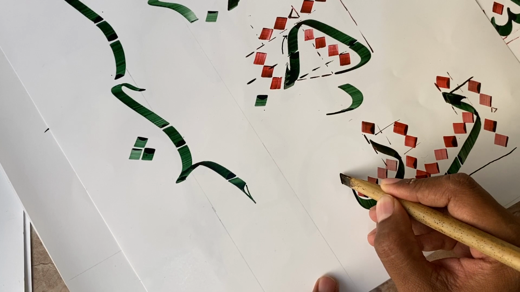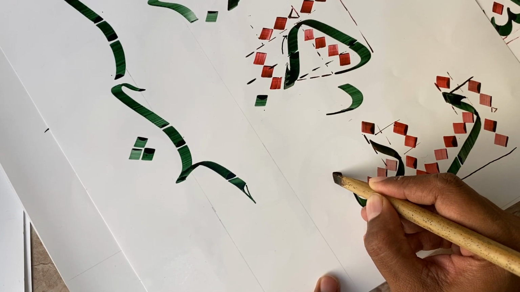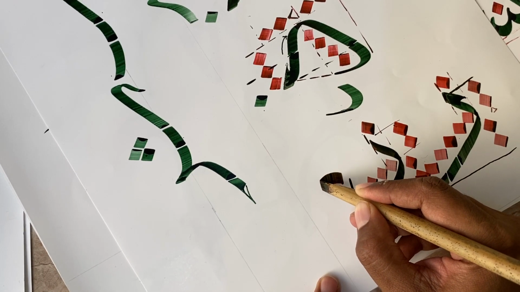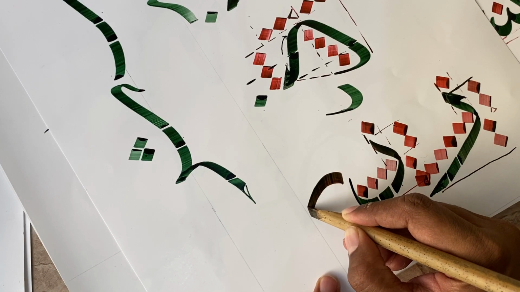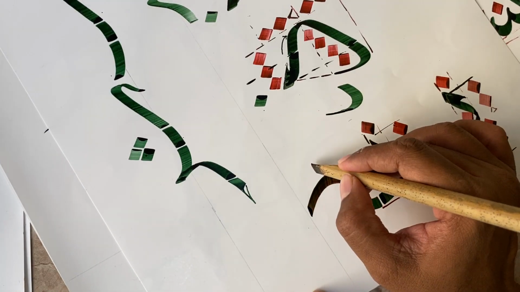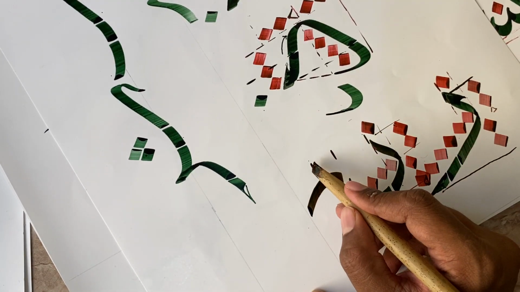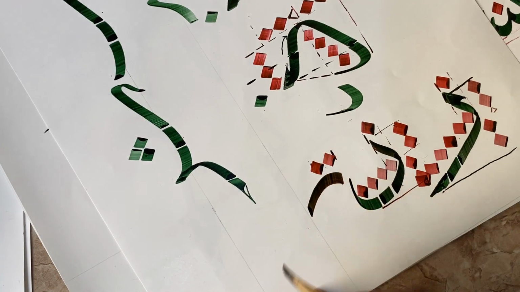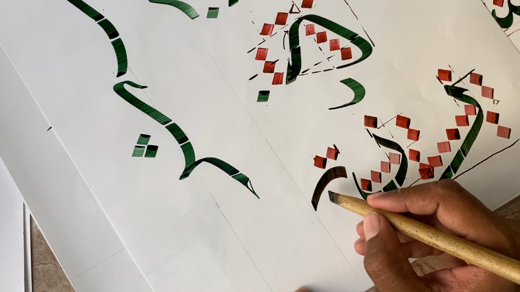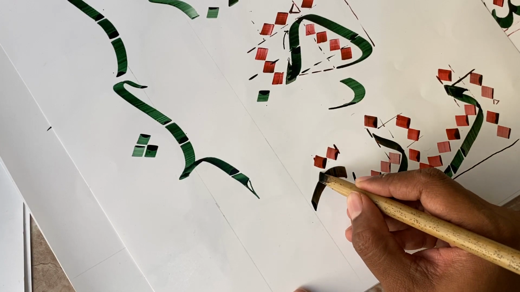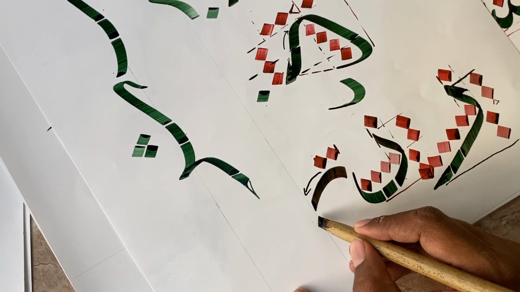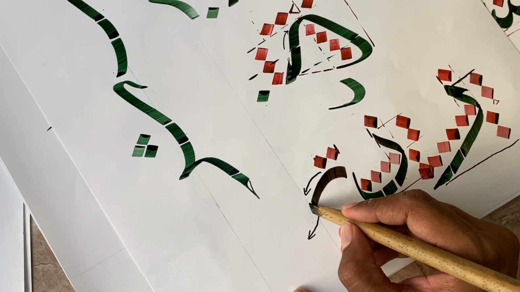Finally, the last shape of the letter Ra is al-Rahmaniyya. You start at 80 degree, you go up and make a plateau and drop. This curve should be around 2 nukta. Once you have dropped, you're dropping in this direction. Observe carefully. Now you will move in this direction.